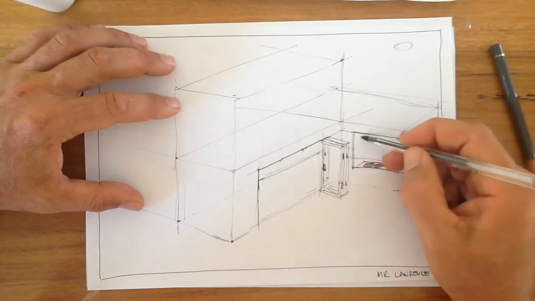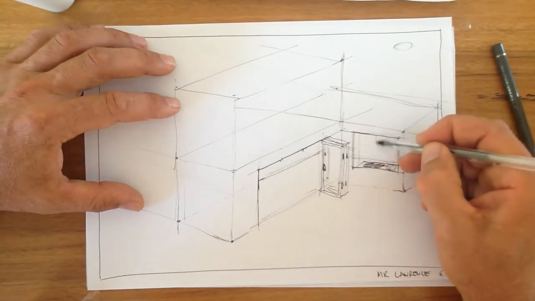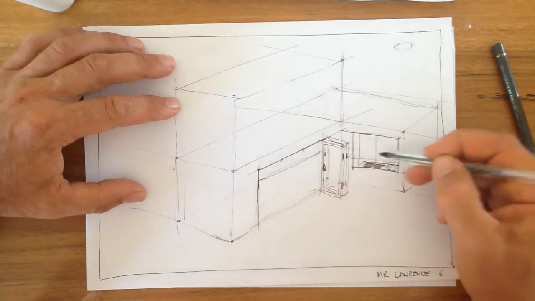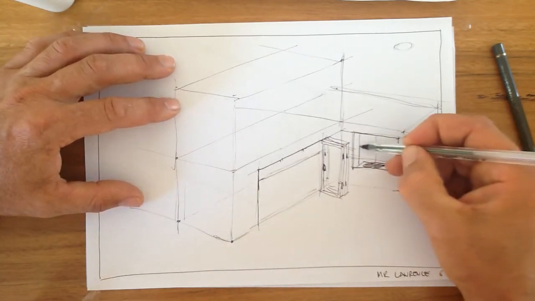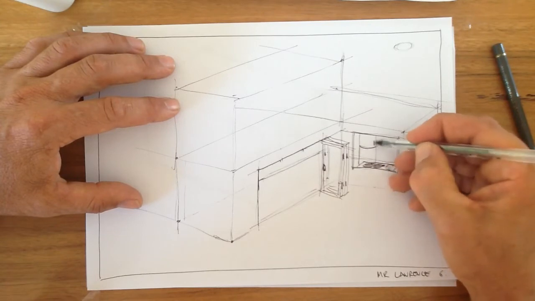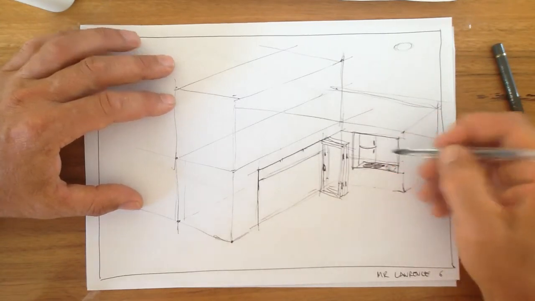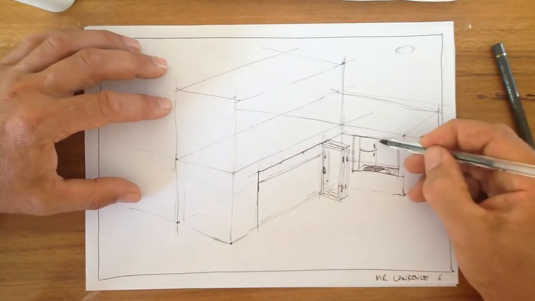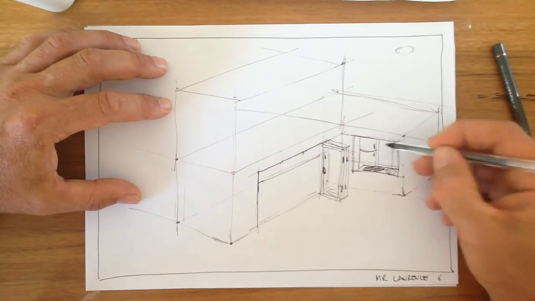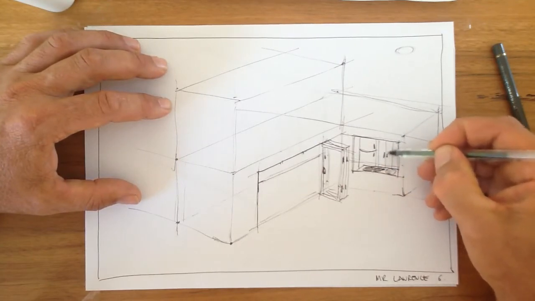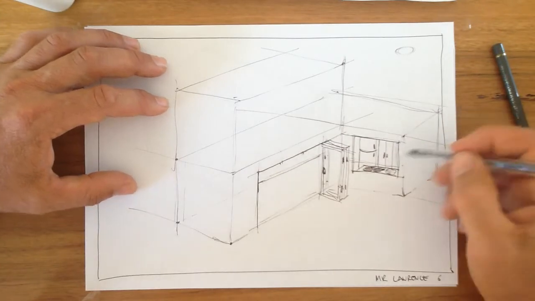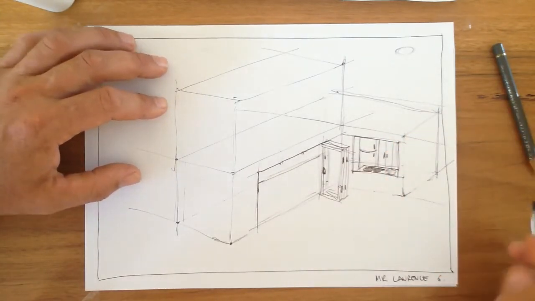Let's draw a fridge behind. So if we do some vertical lines, it doesn't really look like a fridge yet, but if I draw a little curvy line like that and some marks, now you kind of get the idea, it's a fridge. Let's draw a cabinet in beside it, some doors, 2 handles. Alright, so we're starting to get a little bit kitcheny.